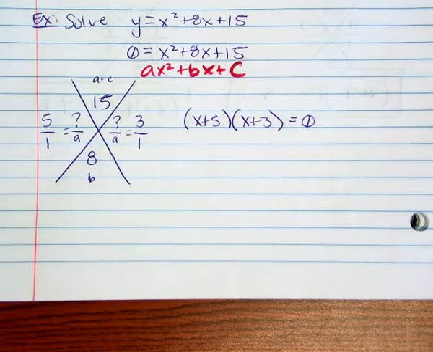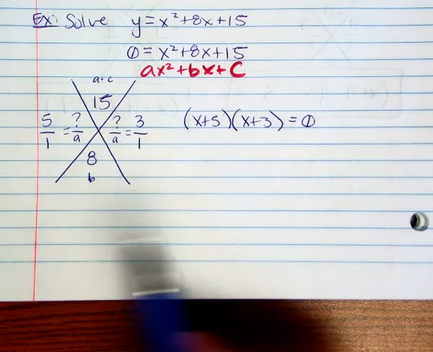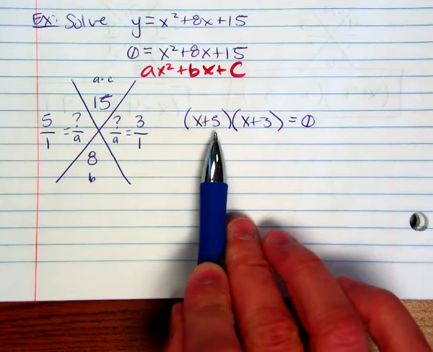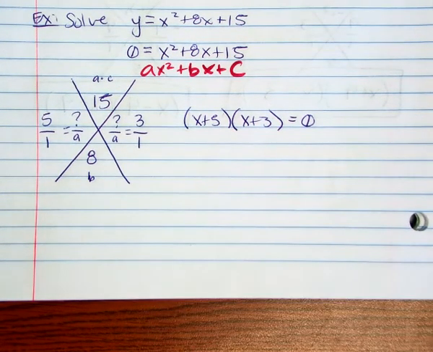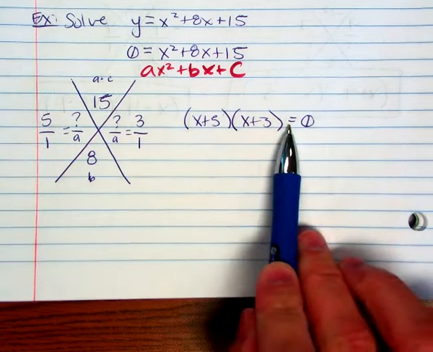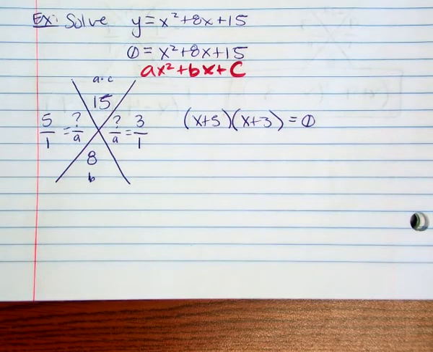Answer this question for me, please. Raise your hand if you have an answer to this next question. What type of number do I need if I'm multiplying to make 0? How can I multiply and end up with something that equals 0? What type of number would I need to multiply two numbers and end up with an answer of 0? Taylor? Do they both have to be 0? Just one of them? Great.